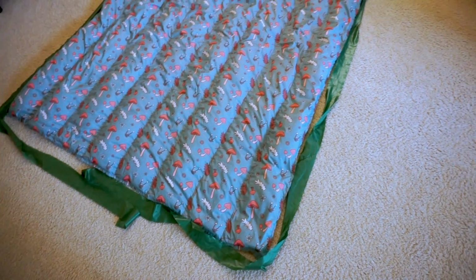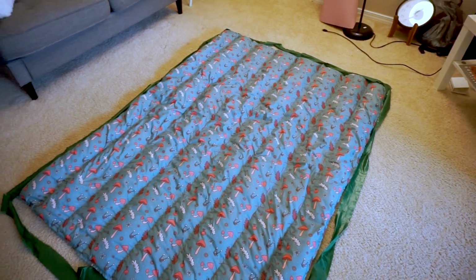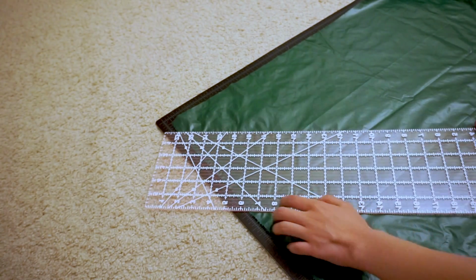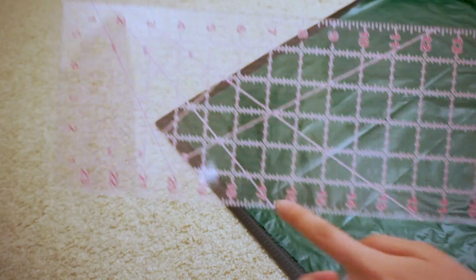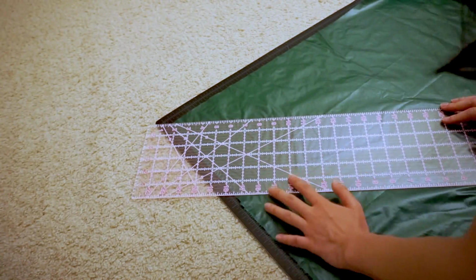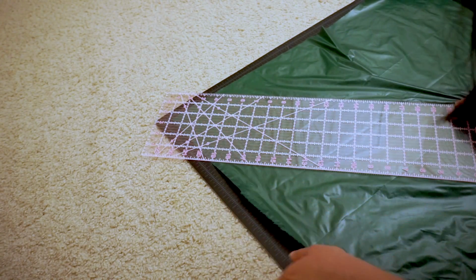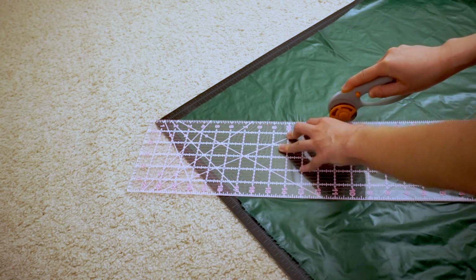With the blanket fully stuffed and looking nice and fluffy, the final step is to create the binding. For the binding, I cut long strips of fabric 2.5 inches wide on the bias. The bias is at a 45-degree angle, and this handy ruler has a convenient guide that I use to align with my fabric. Cut as many strips as you need to cover the entire border of your blanket. You also want to make sure that the ends of each strip are at a 45-degree angle.